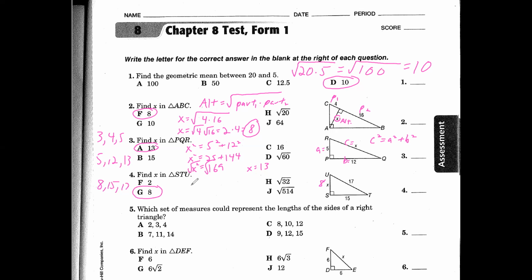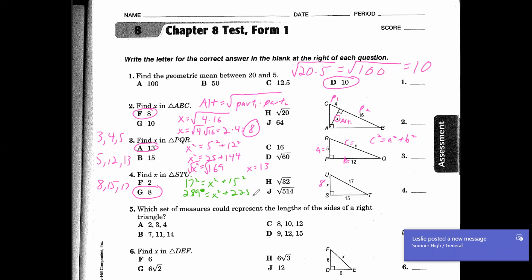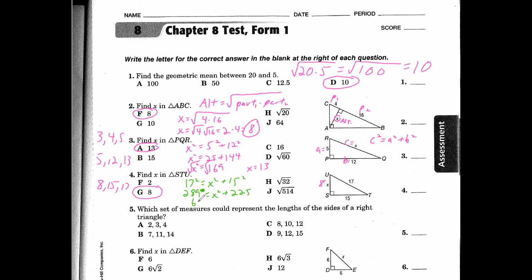All right, so on this one, if we were to plug it in to solve, we'd have 17 squared equals x squared plus 15 squared. 17 squared is, why is that board doing that? So it was, oops, I don't need a square anymore. It was 289, right? Then we had x squared plus 15 squared is 225. Subtract off the 225, you'd be left with 64. Take the square root of both sides, and x is 8.